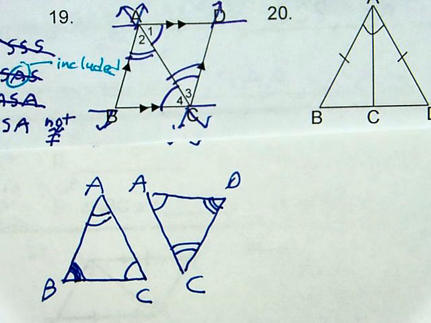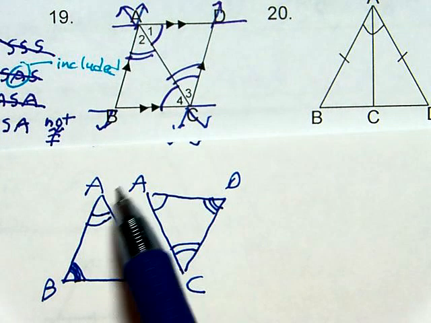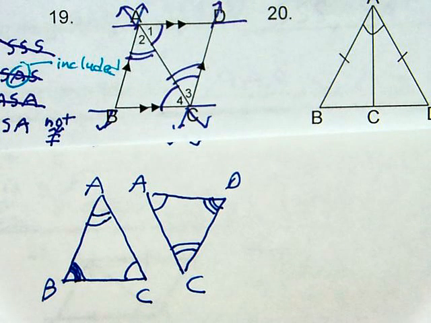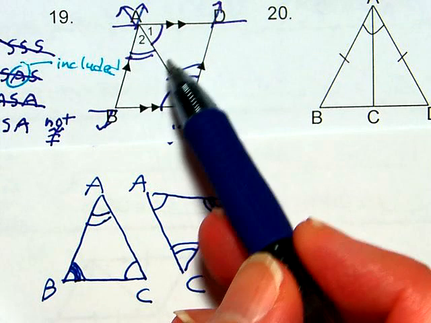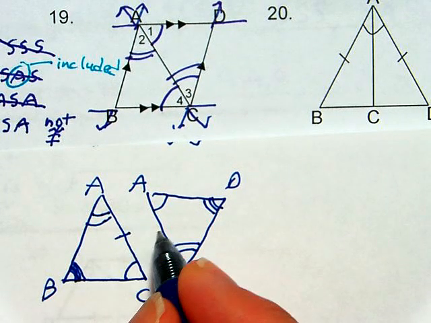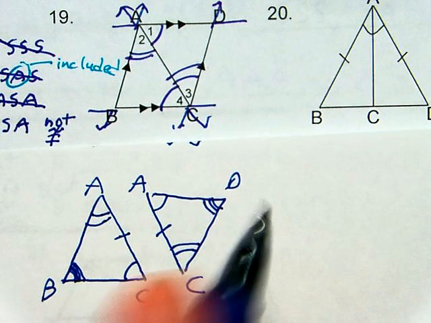So what more can we say that might be able to prove that these two triangles are congruent? Well, I hope you think what I'm thinking, which is that AC is equal to AC. We've got a shared side. Both of these triangles are sharing side AC, so this side is equal to this side. That gives us an included side.